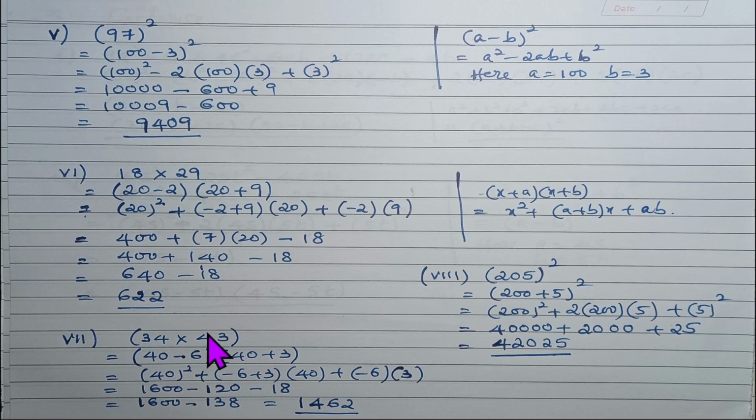34 is 40 minus 6 and 43 is 40 plus 3. Again we can go for the same identity. So here x is 40, a is minus 6 and b is plus 3. So substituting we get x square is 40 square, (a plus b) is minus 6 plus 3, into 40, plus minus 6 into 3, and therefore it is 40 square is 1600, minus 6 plus 3 is minus 3, 3 into 40 is 120, so minus 120, and minus into plus is minus 18. So adding we get 1600 minus 138, therefore the answer is 1462.